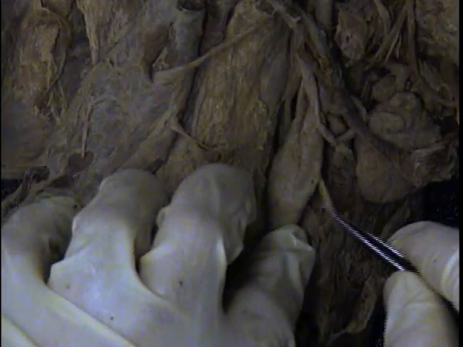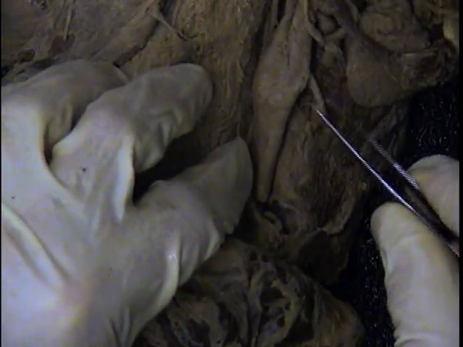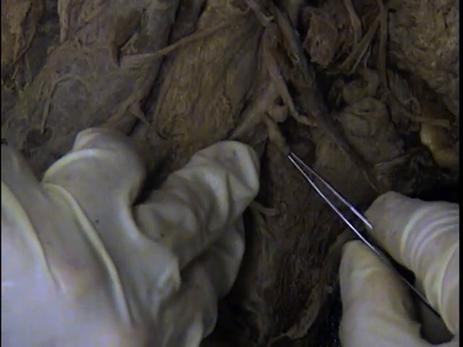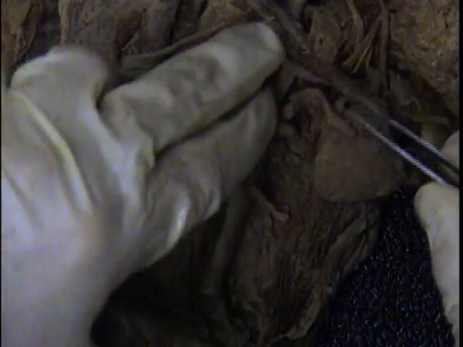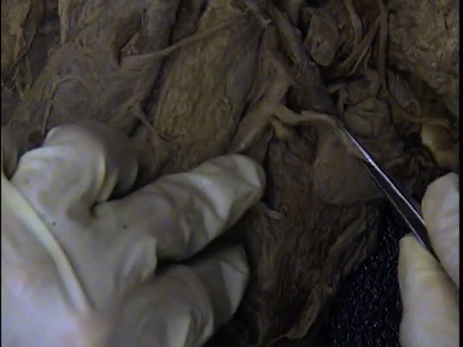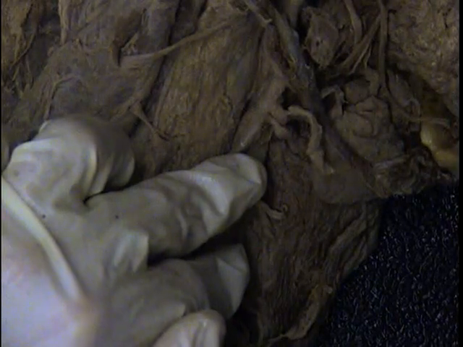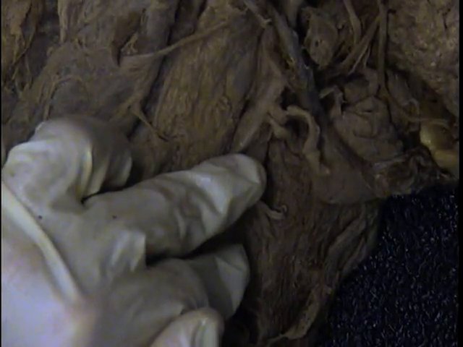So the first branch coming off the anterior surface of the external carotid is the superior thyroid artery. Then, going up a little bit further, the next branch coming off is the lingual artery. This guy here is the lingual artery. The next branch coming off would be the facial artery. The facial artery, if we had more of it, is very tortuous. Ends up going onto the face of you or I.